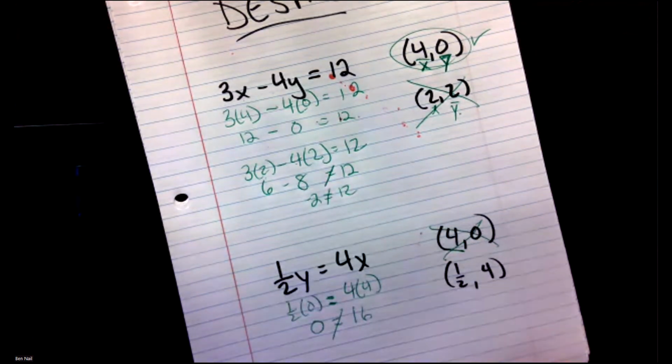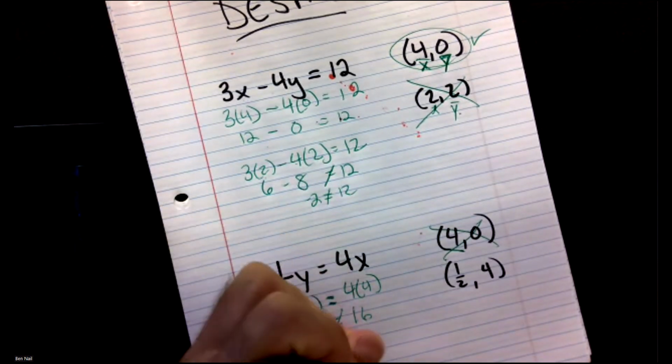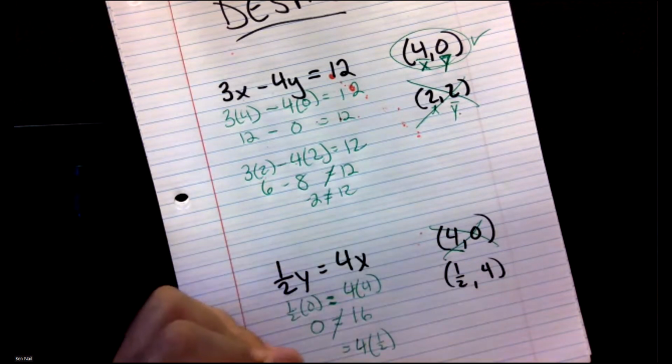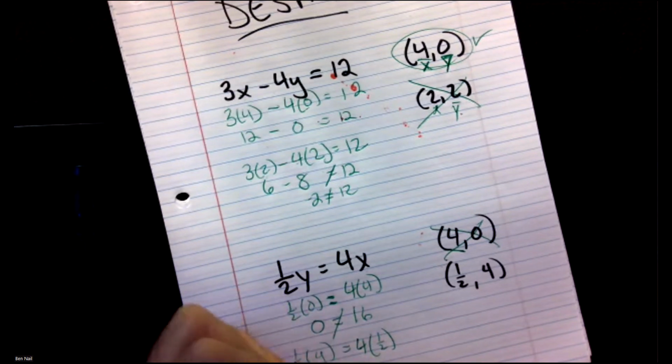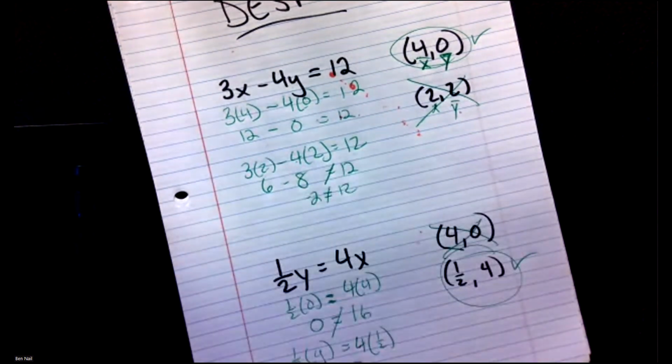Is 1/2 and 4 a valid solution? Okay. X is 1/2. Y is 4. 1/2 of 4 is 2. 2 equals 2. That one does check out. That is a valid solution.